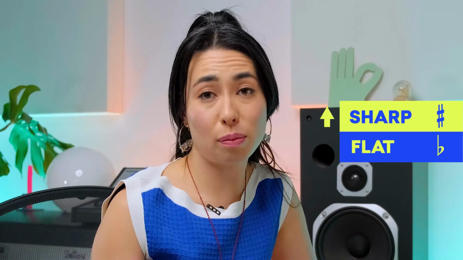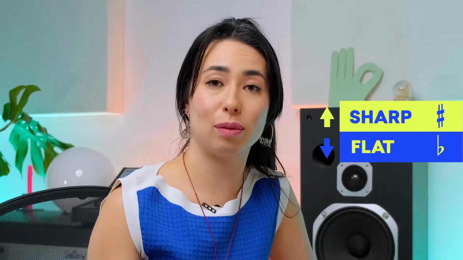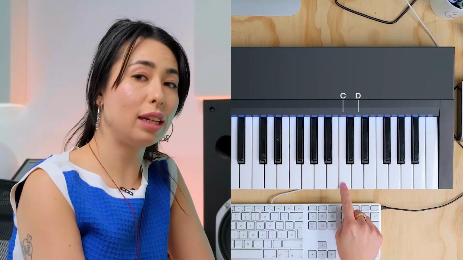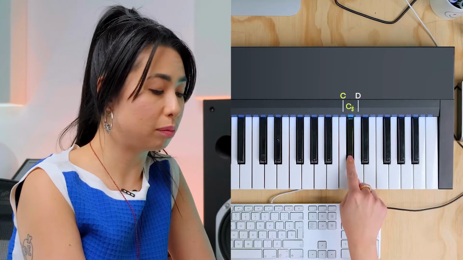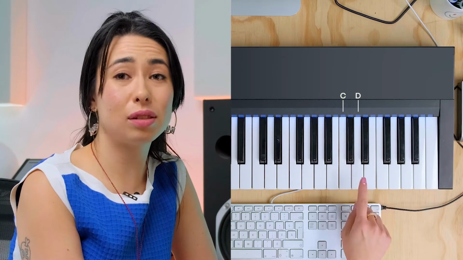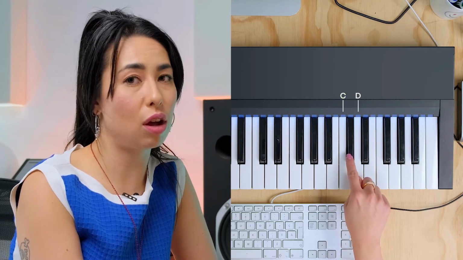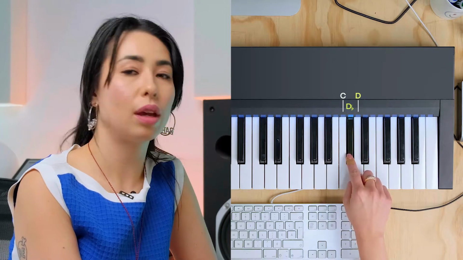Yes, there are only 7 notes, but the black keys are there to fill in the other 5. The black keys are relative to the white keys, and we give them one of 2 names, either sharp or flat. Indicate a flat with a small b or a sharp with a hashtag after the letter. Sharps raise a note by 1 step, and flats lower them by 1 step. For instance, the black key above C is called C sharp. But the same key is also below D, so we can call it D flat. Both names are used, and it depends on the musical context or the musical key that we're in.